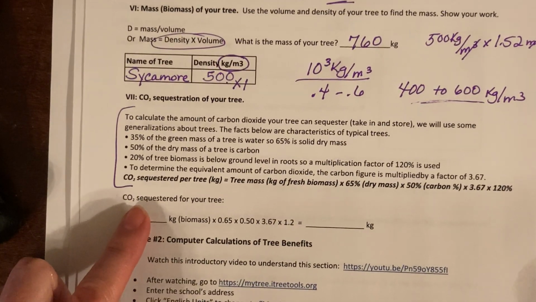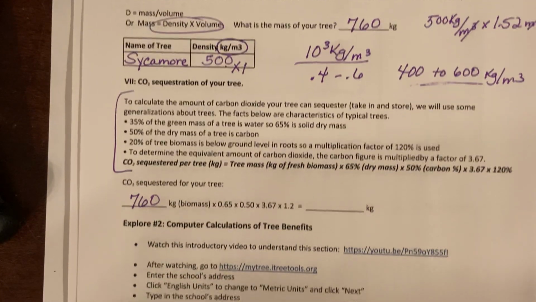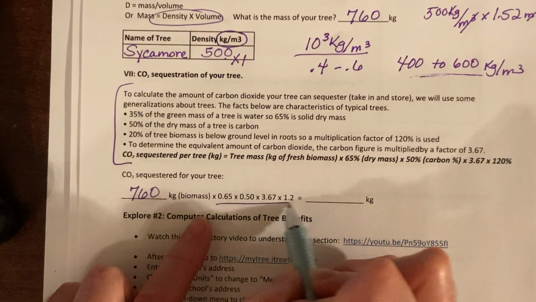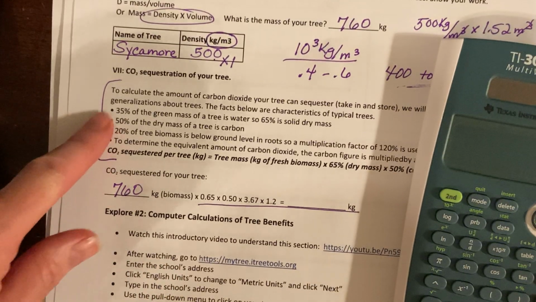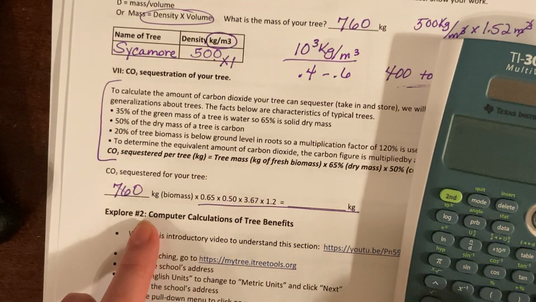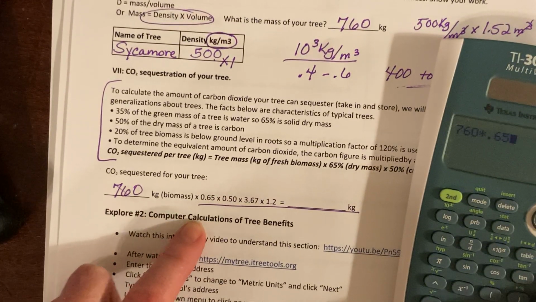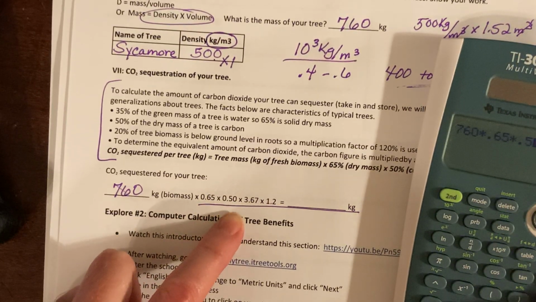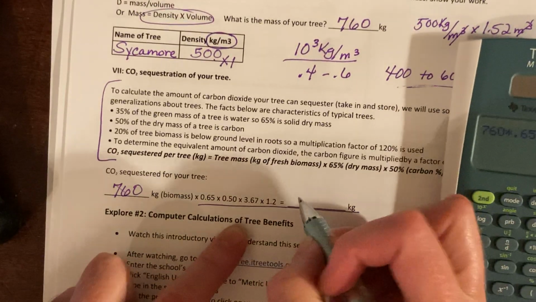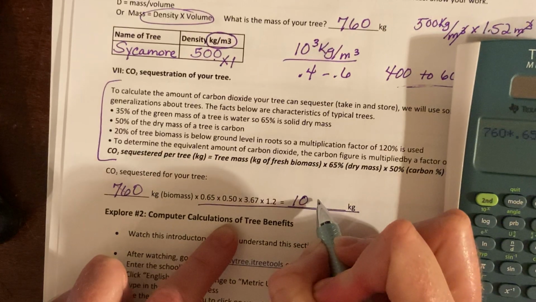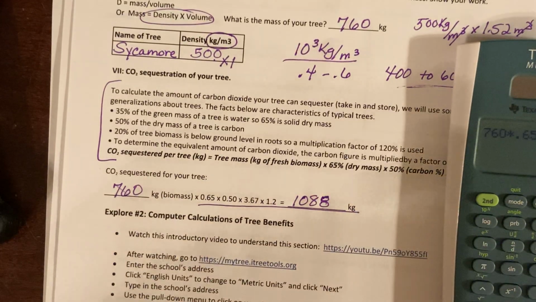All right, CO2 sequestered for the tree. We're going to take its biomass here at 760 kilograms, and now we're going to multiply it by this big long thing, and we're going to get the carbon sequestered. Now the kids don't need to memorize this or anything, but this tells them how we determine it. And if you read through it, it's pretty fascinating. And so the carbon dioxide sequestered by this tree is about 1,080, and I'll round up to a whole number there.